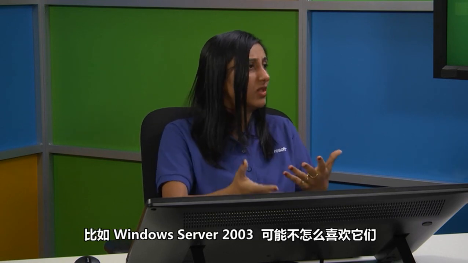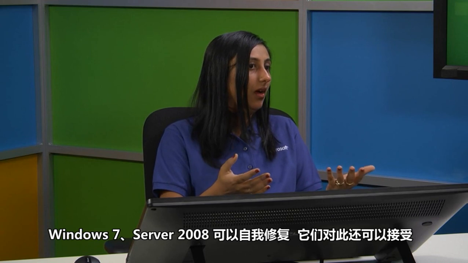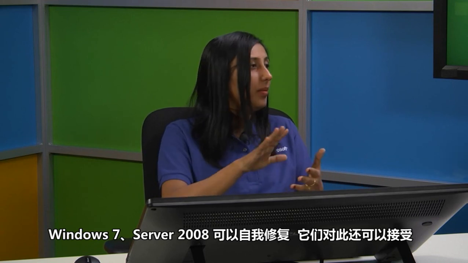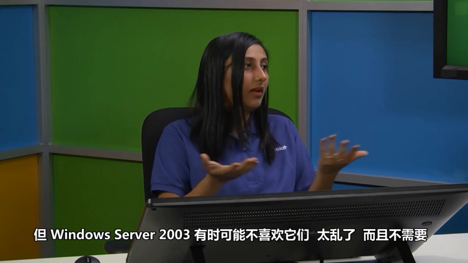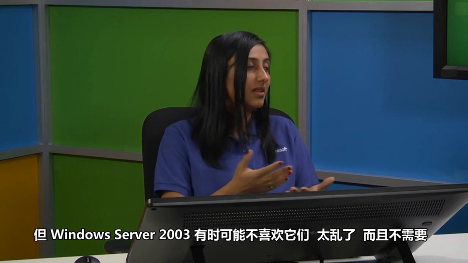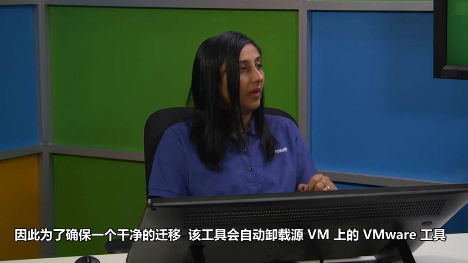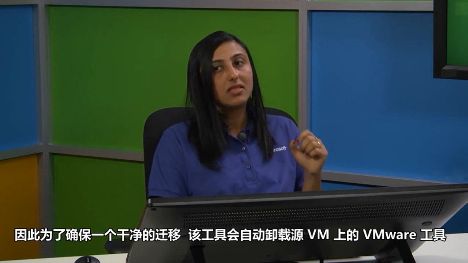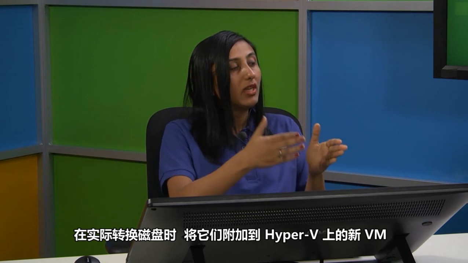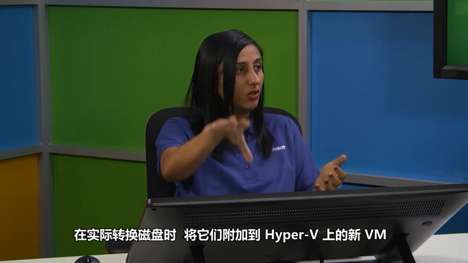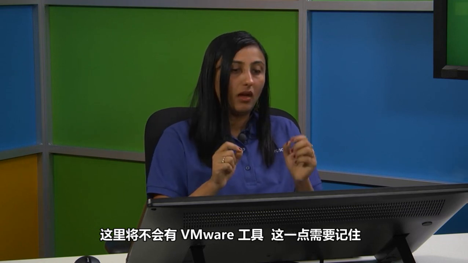So older operating systems, like for example Windows Server 2003, may not like them too much. Windows 7, Server 2008, they may be self-healing and they may come up fine. But Windows Server 2003 sometimes may not like them. It may be noise that's not needed. So to ensure a clean migration, the tool uninstalls the VMware tools automatically on the source VMs. So when you actually convert the disks and attach them to the new VM on Hyper-V, the VMware tools will not be there. So that's one thing to remember.